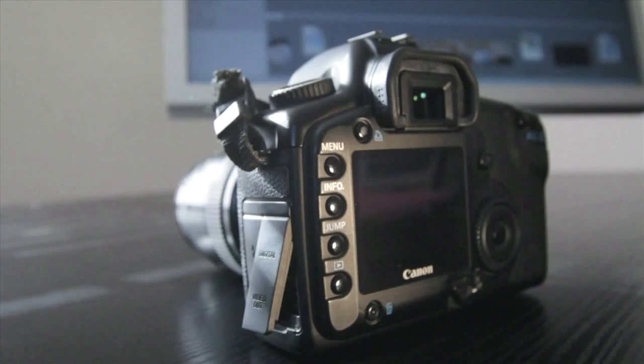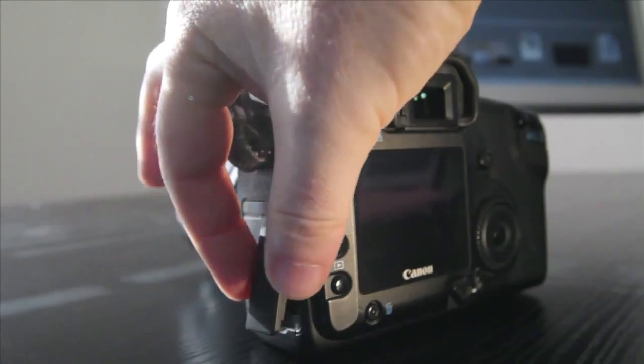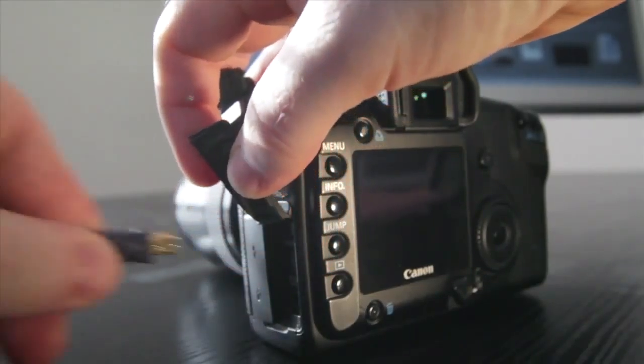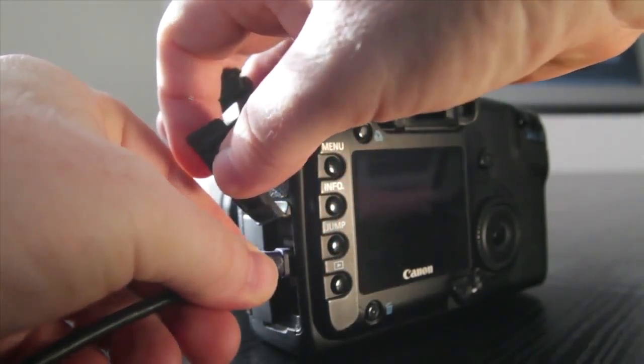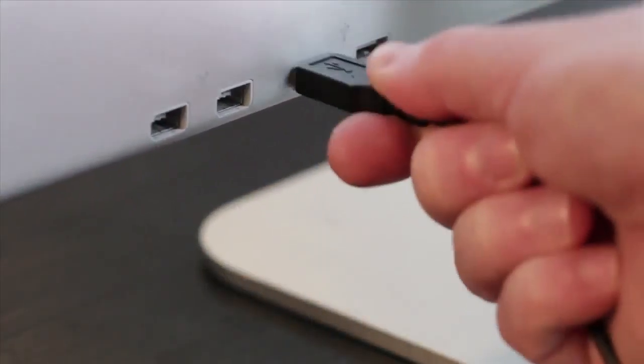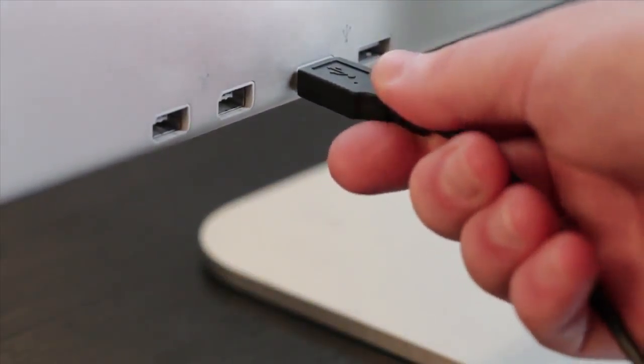One of the most common ways to download your images is through the USB interface on your camera. Attach the cord to the camera. Then plug it in to the USB port on the back of the computer.